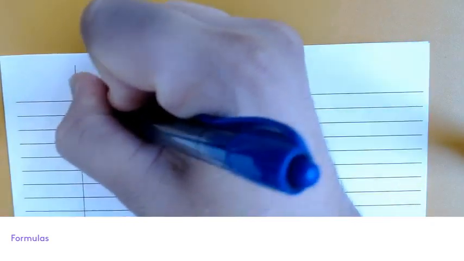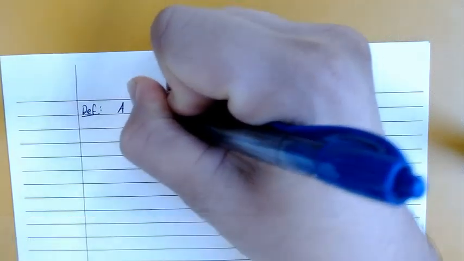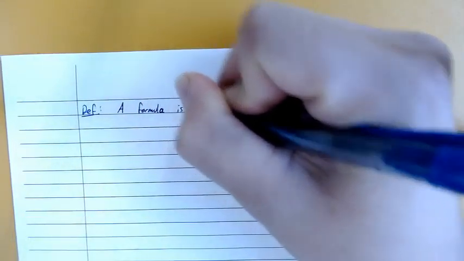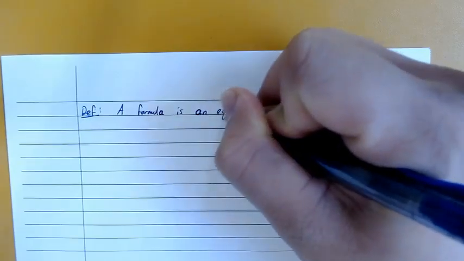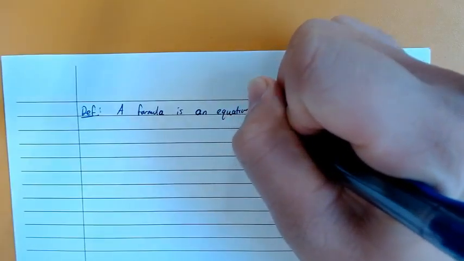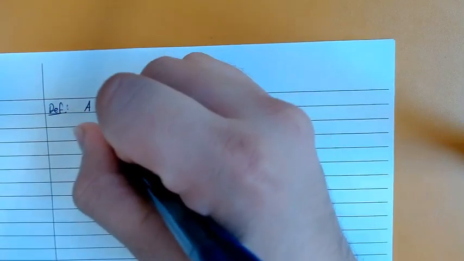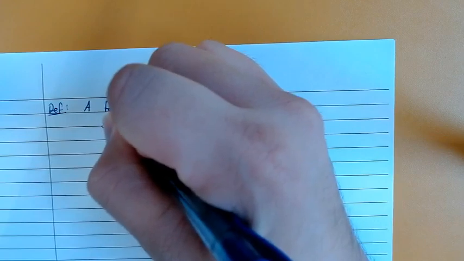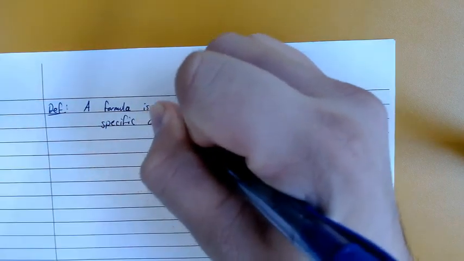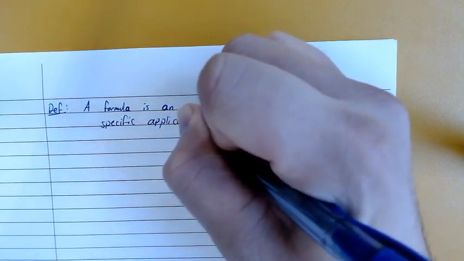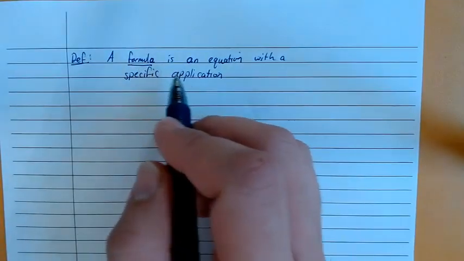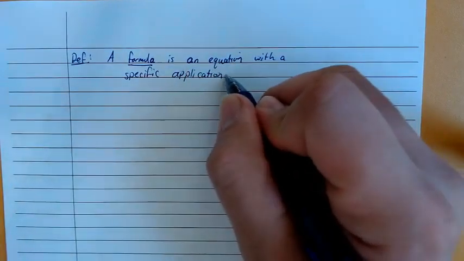Let's talk about formulas. First of all, what is a formula? Definition. A formula is an equation with a specific application. Meaning it's an equation that's used to find something in particular.